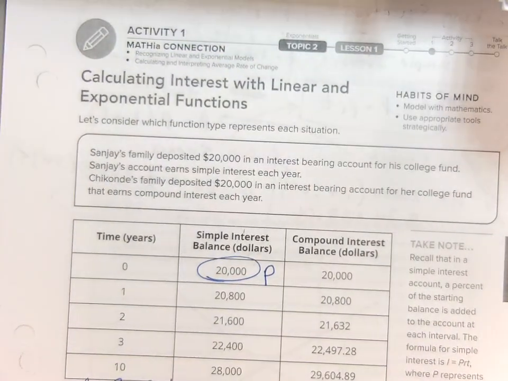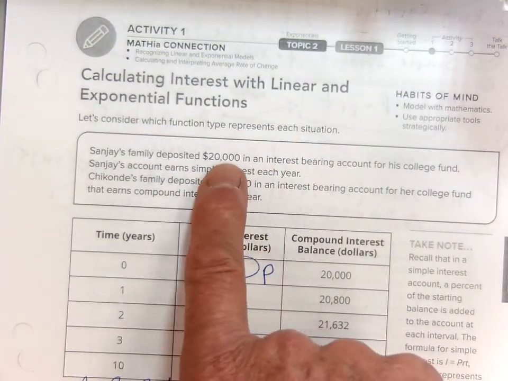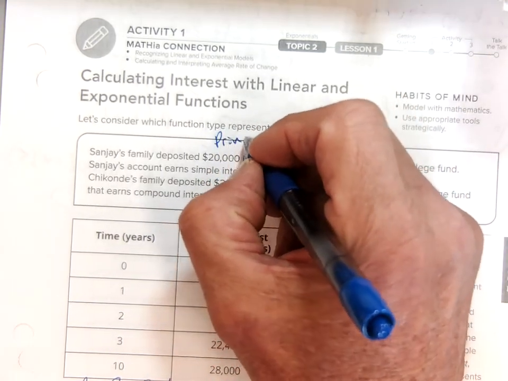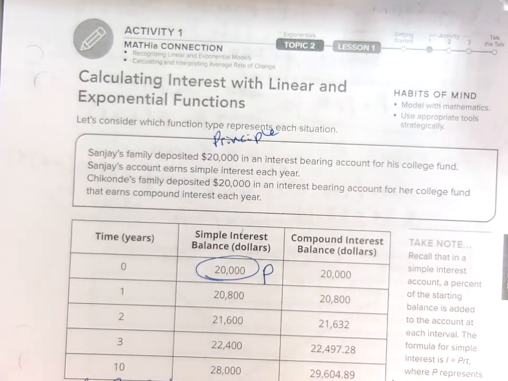Okay, so Sanjay's family deposited $20,000. That's our principal. That's how much you start with, in an interest-bearing account for his college fund. Sanjay's account earns simple interest each year.